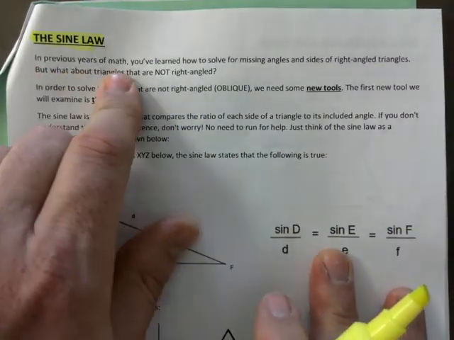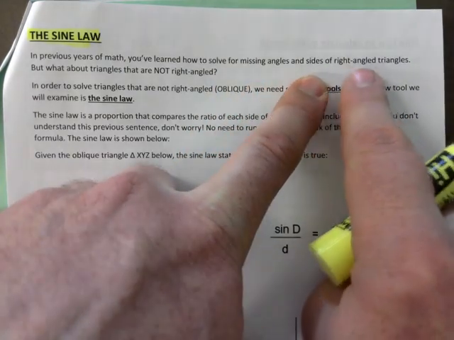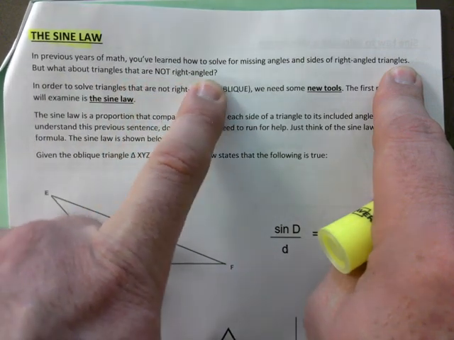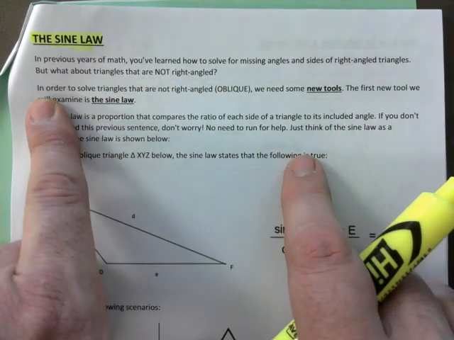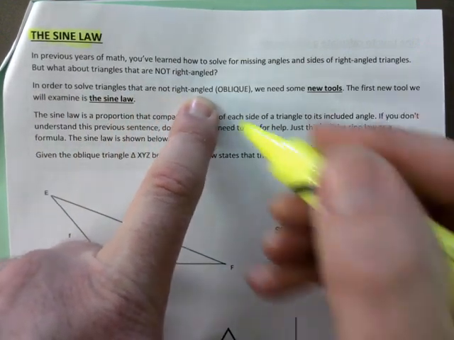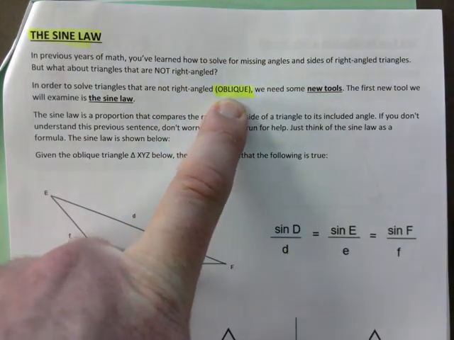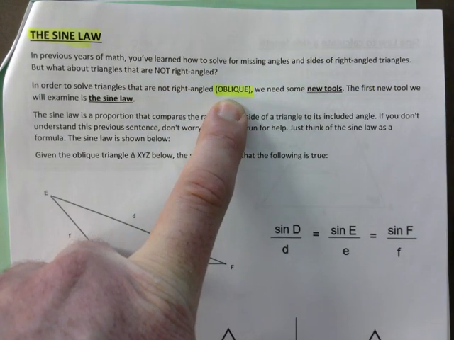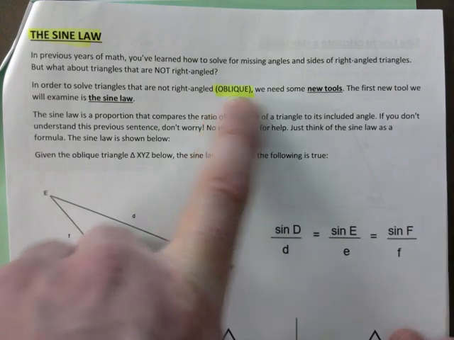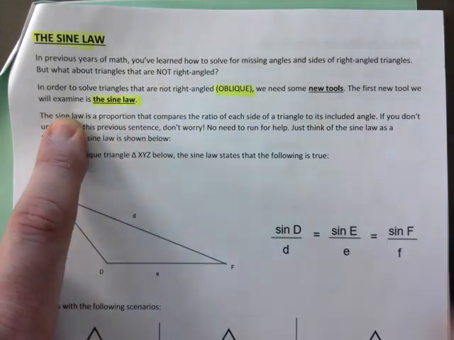In previous years of math, you've learned how to solve for missing angles and sides of right angled triangles. But what about triangles that are not right triangled? We actually have a name for it. Anything that isn't a right triangle is called oblique. Okay, that's an oblique triangle. In order to solve triangles that are not right angled, we need some new tools. The first new tool that we will examine is sine law.